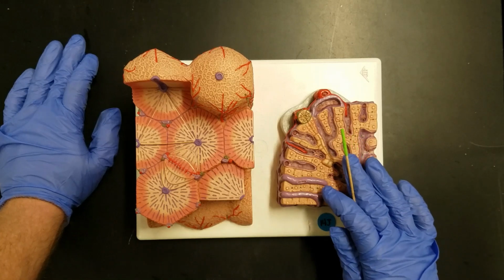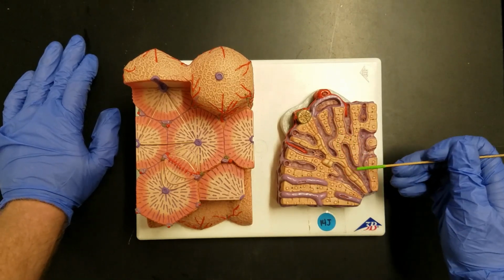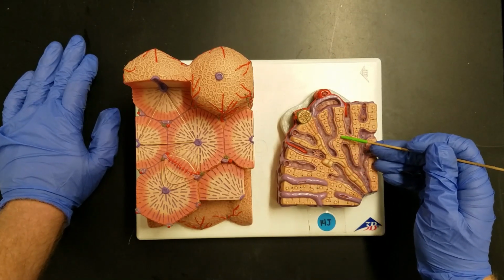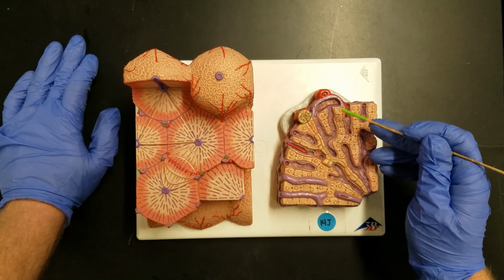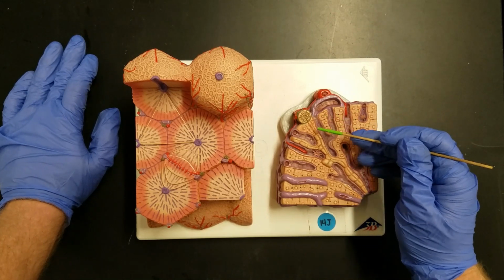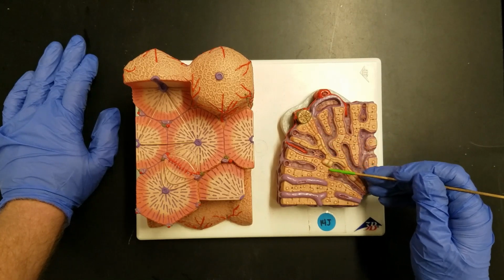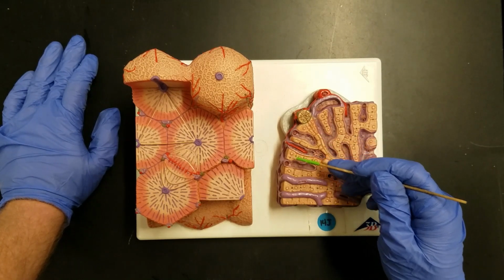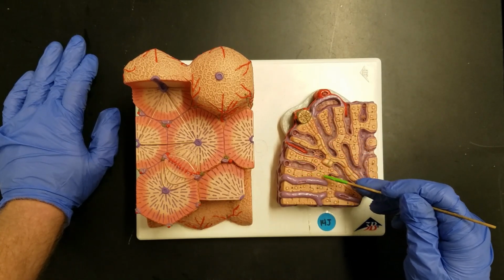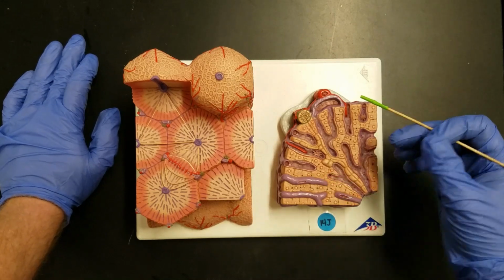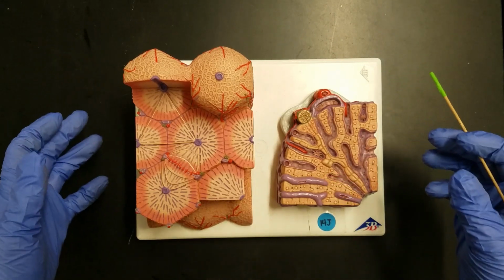Now when I zoom in on that hepatic lobule, notice how I can see all of these little cube-shaped cells. All of these cube-shaped cells are known as hepatocytes. Remember, the term hepato means liver, so the word hepatocyte literally means liver cell.